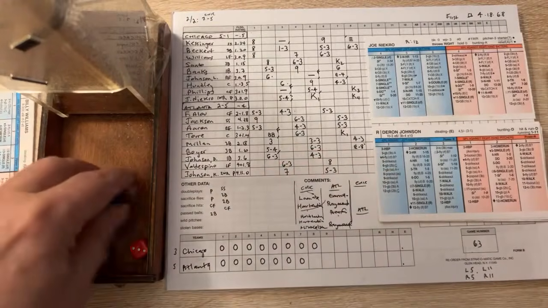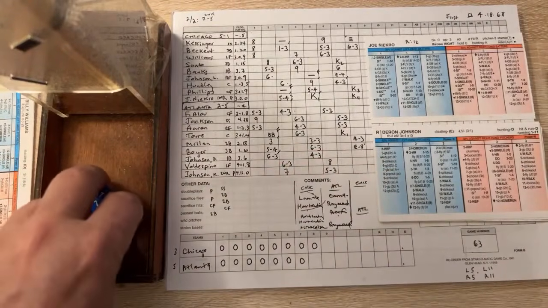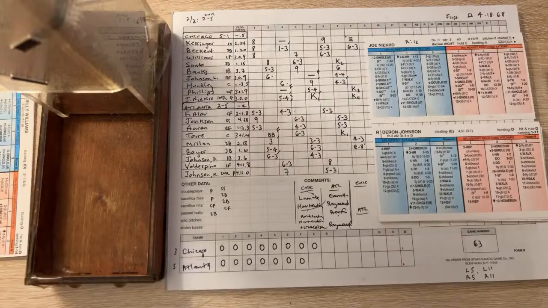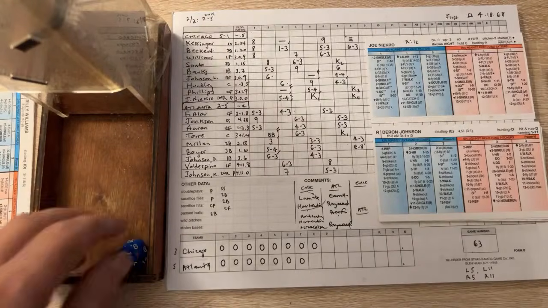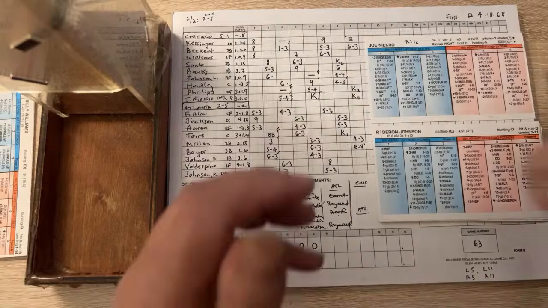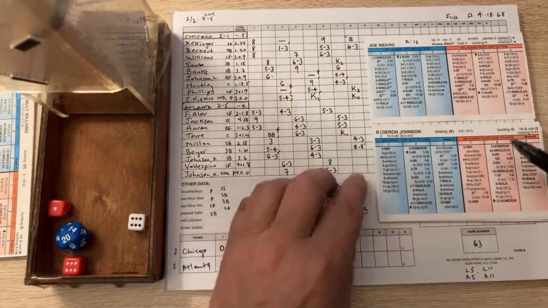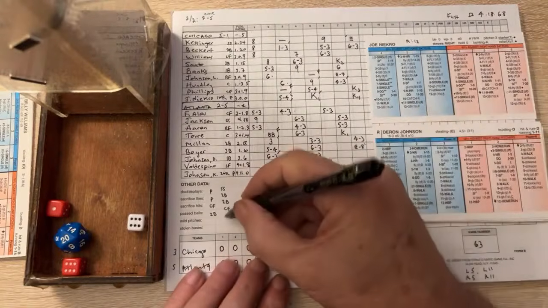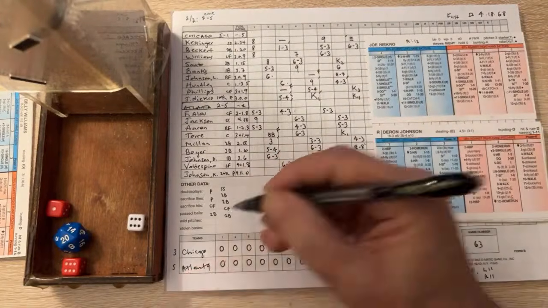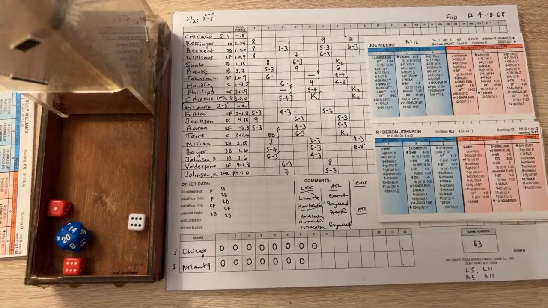Necro looks in. Here's the havoc roll. Pitch from Necro. 6-7 right-handed, grounder to second X. Again, that will be Beckert, 120, 21.